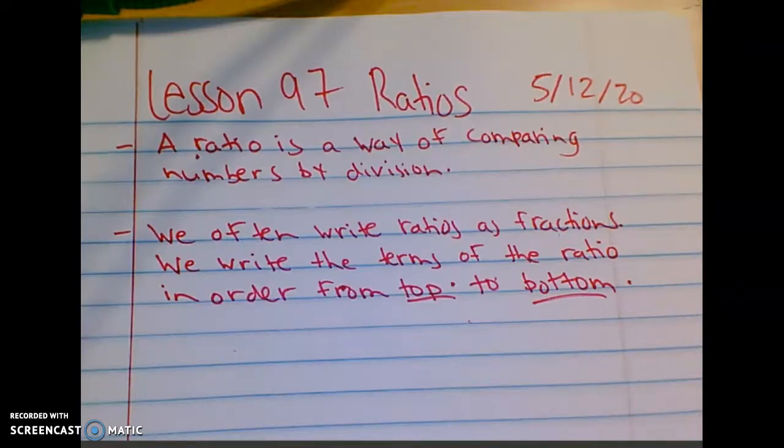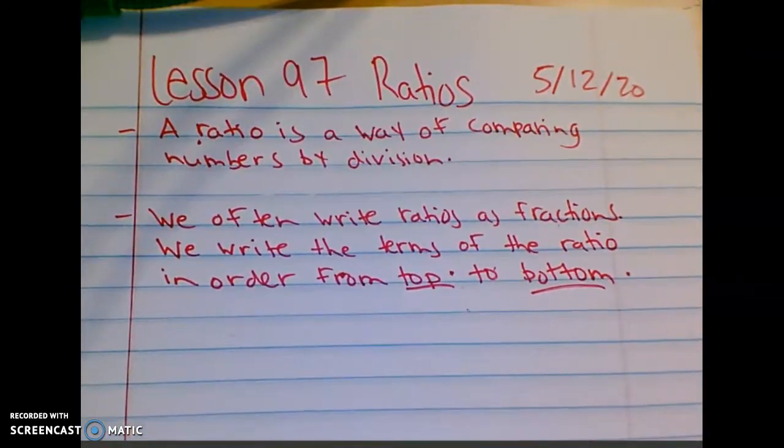Today is May 12th. Just for a review, a ratio is a way of comparing numbers by division. We often write ratios as fractions. We write the terms of the ratio in order from top to bottom. So a common ratio that you may see: if there are 12 boys and 18 girls in a class, then the ratio of boys to girls in the class is 12 to 18. All right, so a ratio is just that comparison. In this case, it happened to be comparing the number of boys in a class to the number of girls.